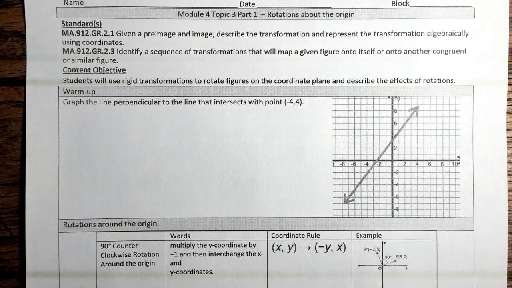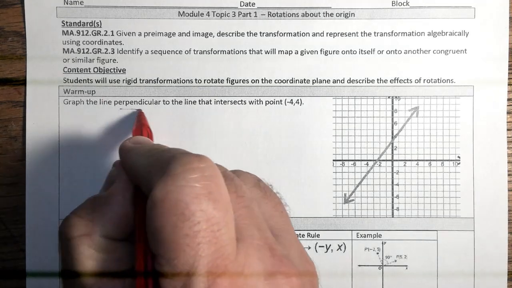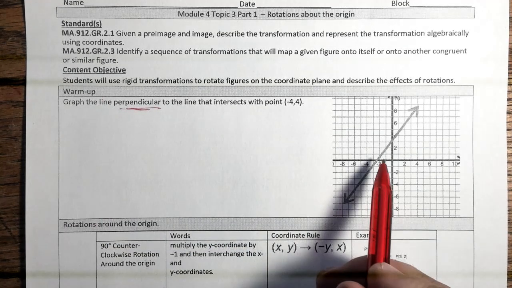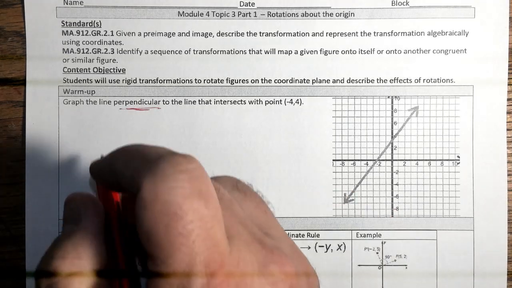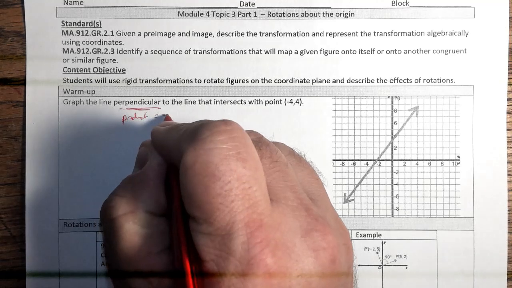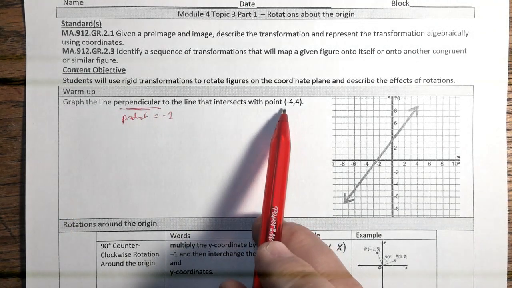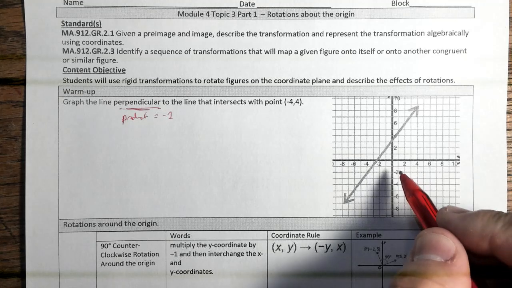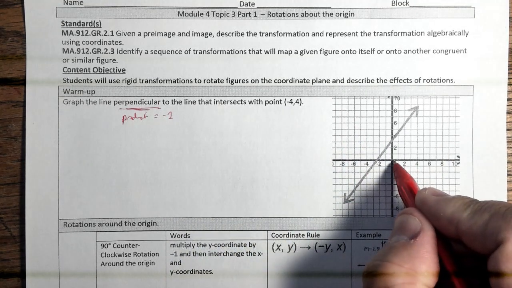All right, so let's think about this. We've got this line here. Now they want us to graph a line perpendicular. So what is perpendicular to this line? The slope of this line and the line we're creating, their product, is going to equal -1. So let's just keep that in mind. This is going to intersect with point -4, 4.